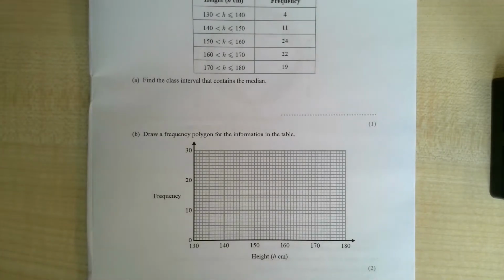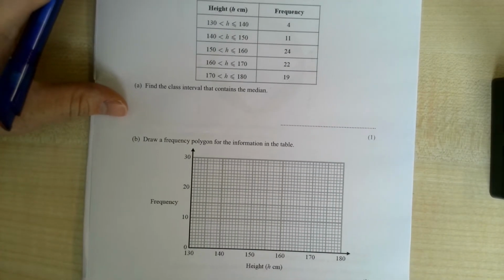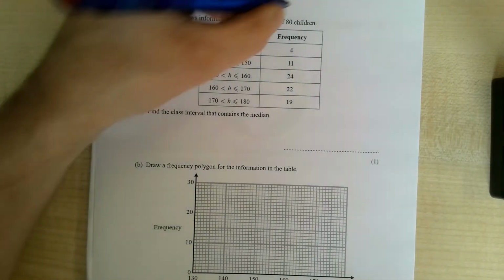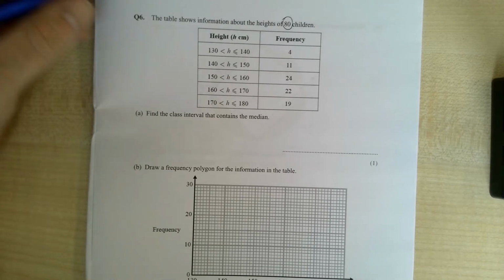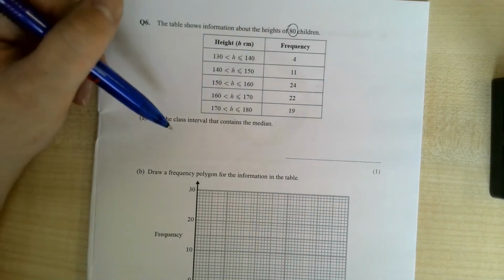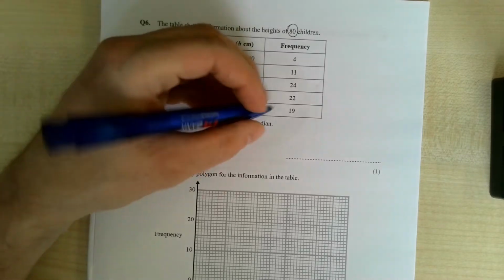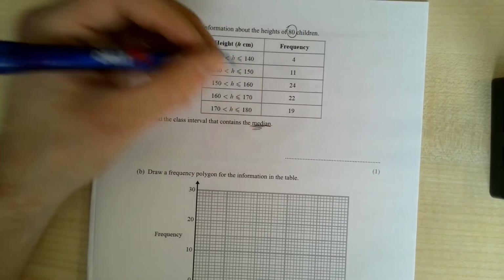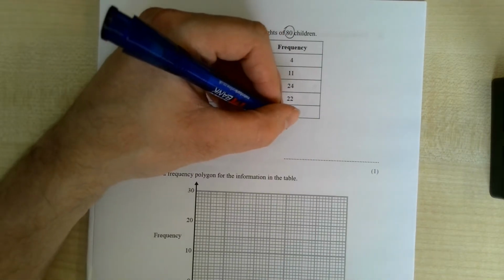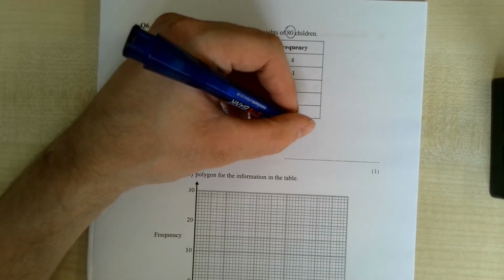Question 6. So in terms of question 6, we've got the heights of 80 children. Here are the intervals, and we've got the frequency for each of them. Find the class interval that contains the median, so the middle. Well, if it's the middle, if it's the 40th child, because there's 80 in total.